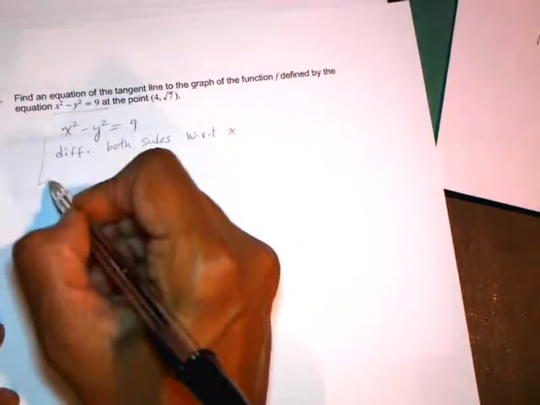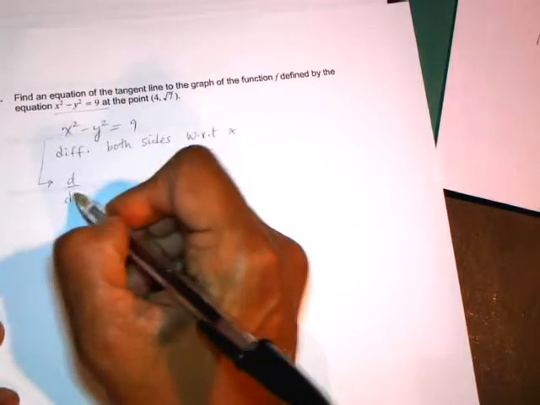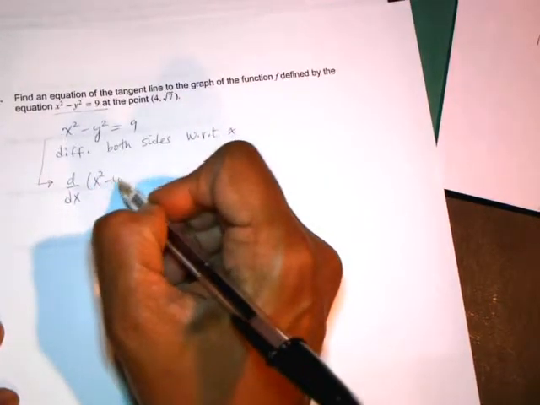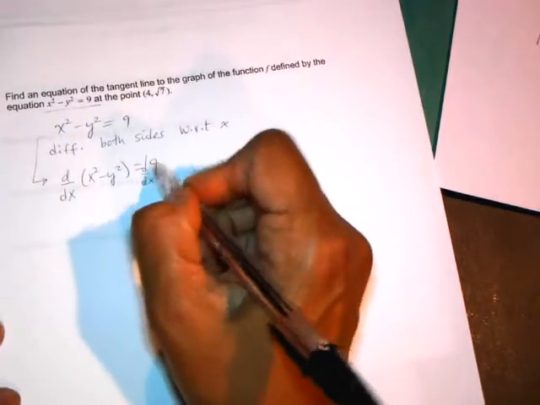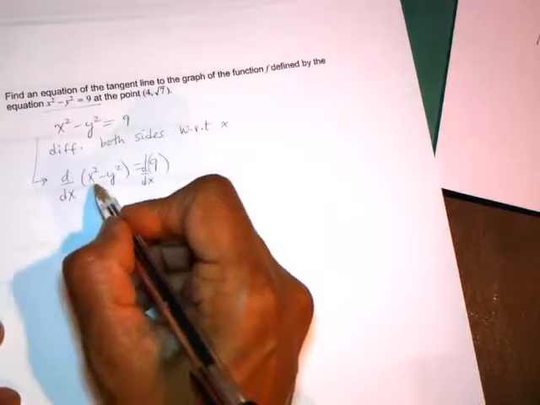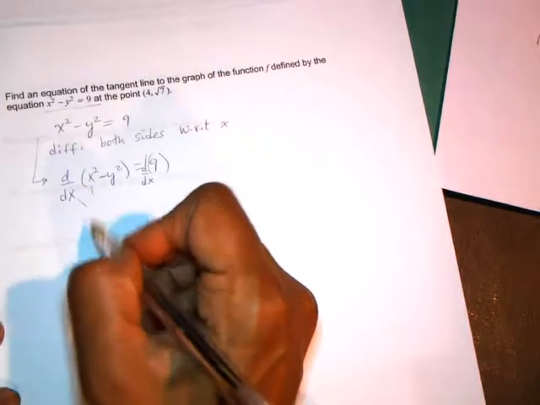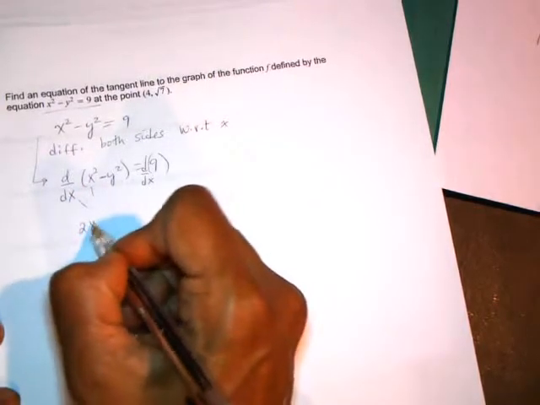The left hand side, d/dx of x squared minus y squared, equals d/dx of 9.